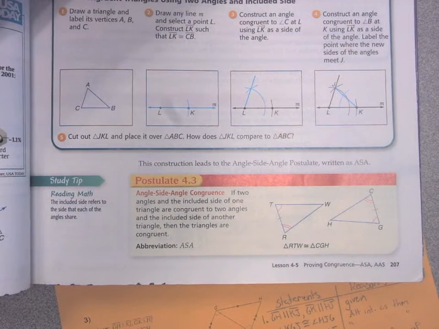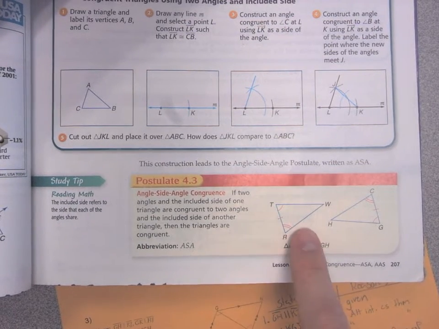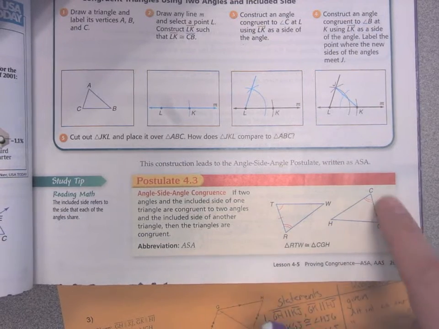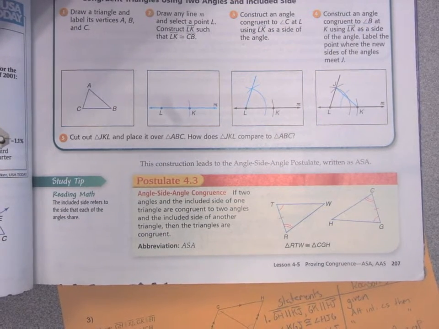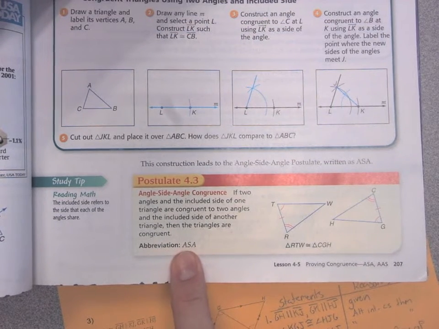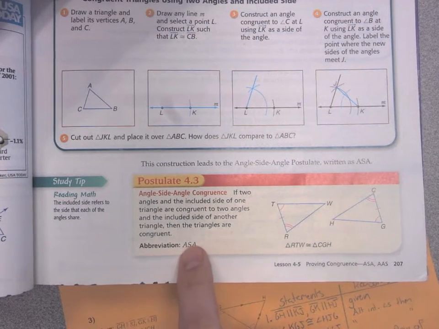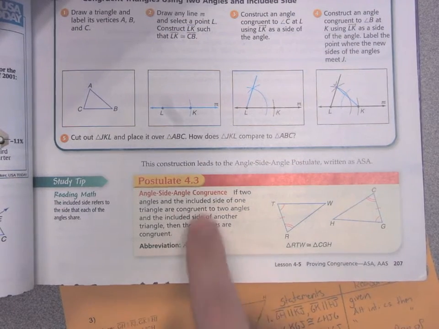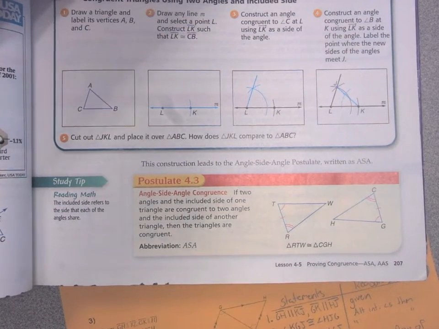So again, it's a shortcut to showing triangles are congruent without showing all three sides are congruent to all three sides and all three angles are congruent to all three angles. You can do it with less information. You only need three pieces of information as long as it's the right three. Okay? So ASA means that the side has to be right in between those two angles. That's what included side means. Okay, so that's the angle-side-angle postulate.